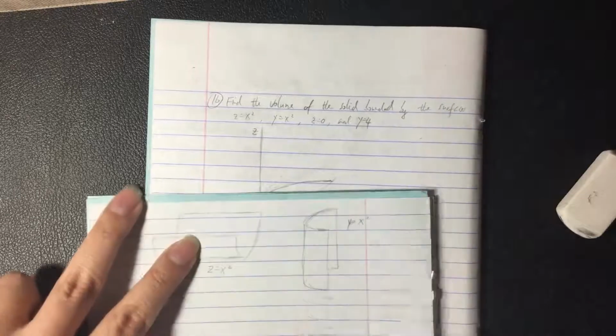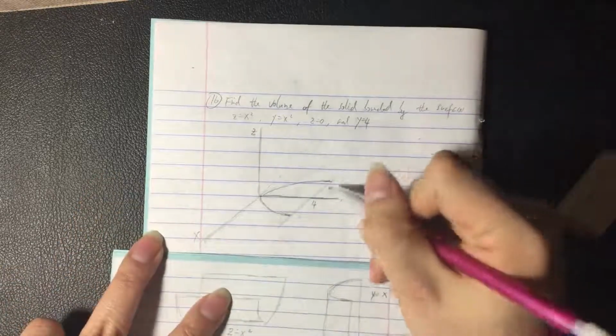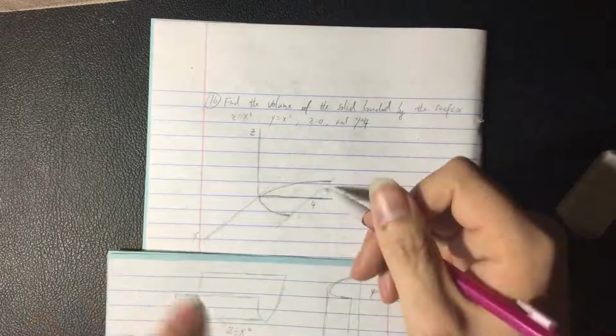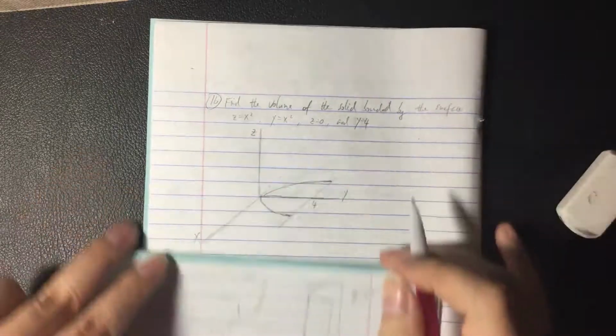That's the parabola in the xy plane. When y equal to 4, x equals positive or negative 2.